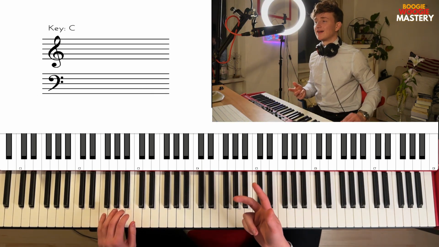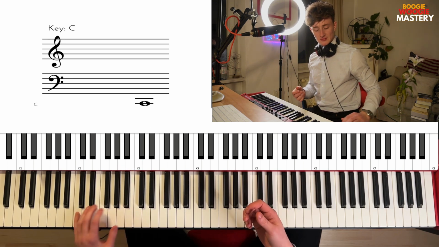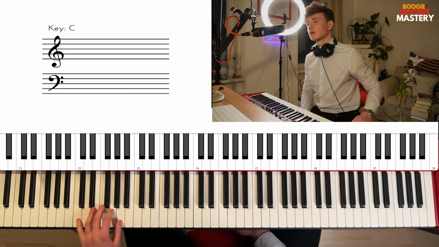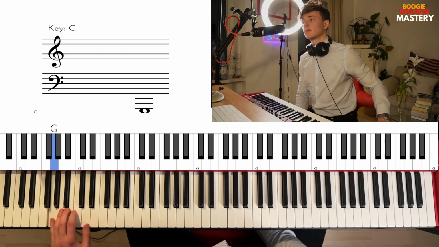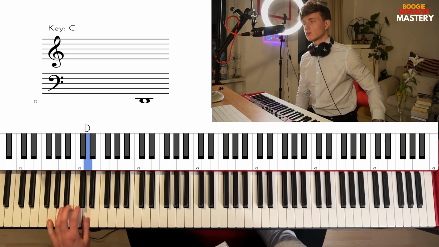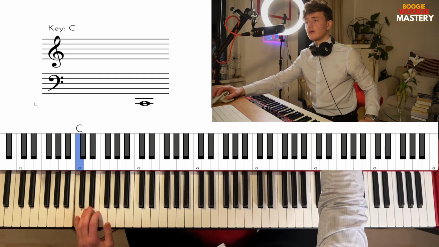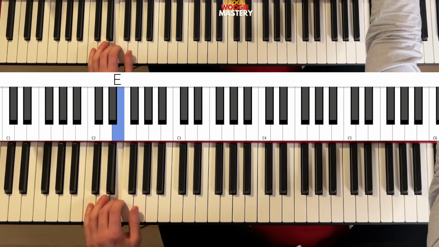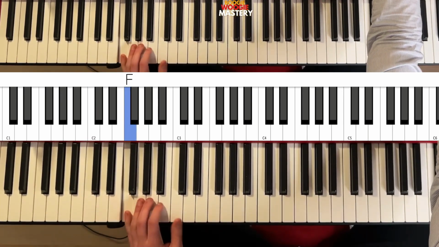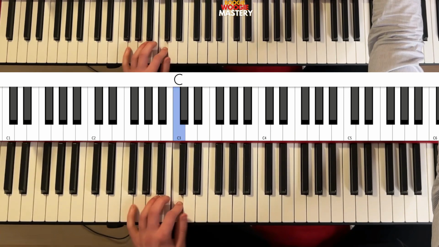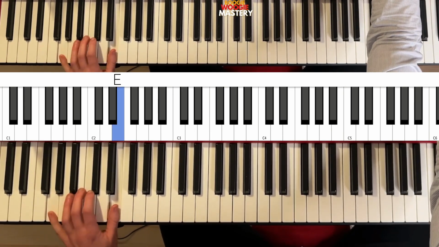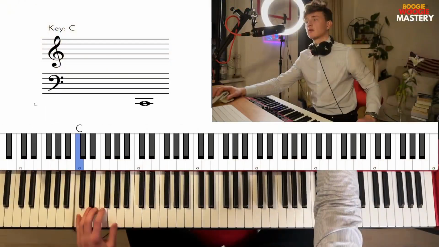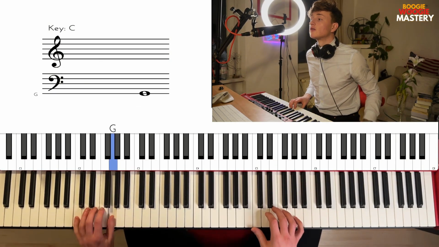3 bars, 4 bars, 5th bar, 6th bar, 7th bar, 9th bar, 10th bar, sorry, 11th bar and 12th bar, 13th bar, 14th, 15th and 16th. And now we're gonna go into the melody.